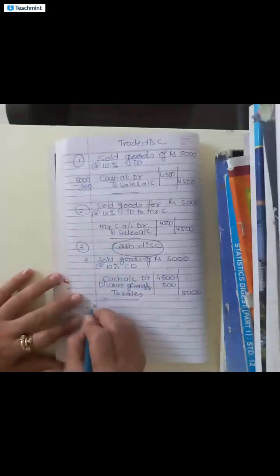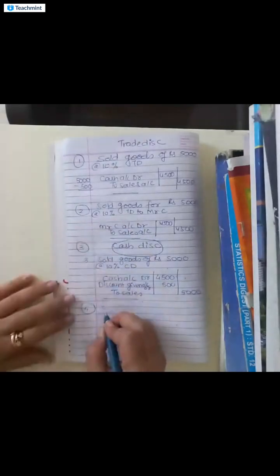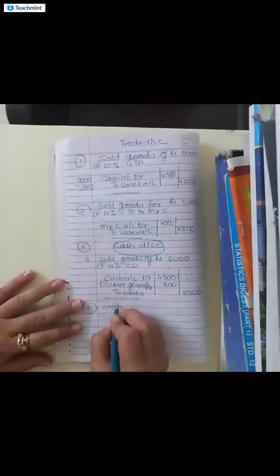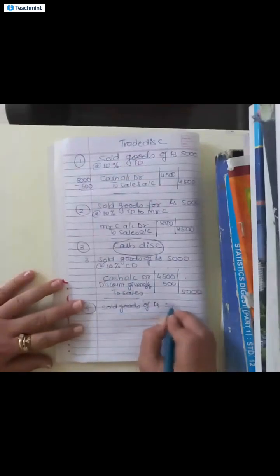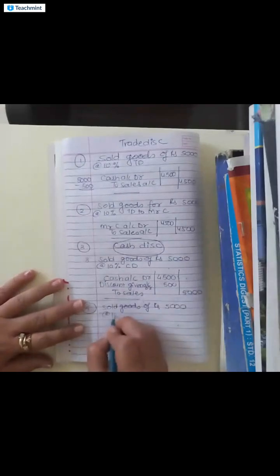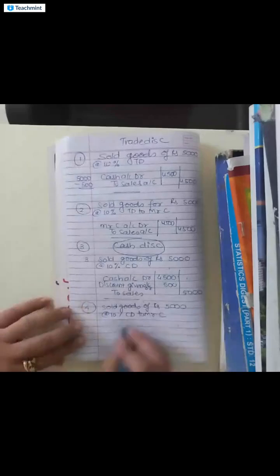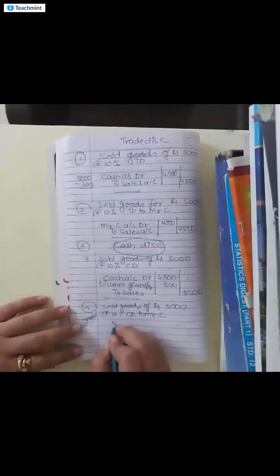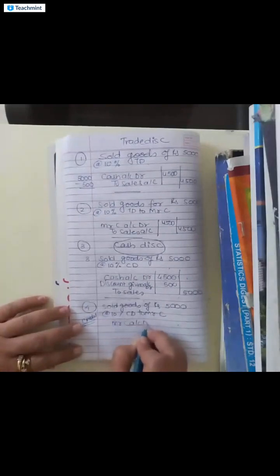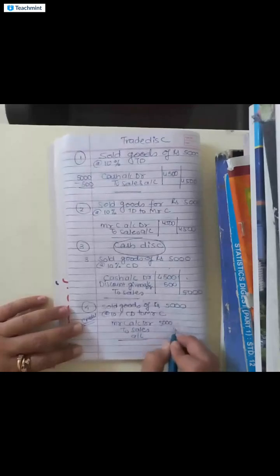And in the same way, same sum, but if the word is CD instead of TD and it's a credit transaction, like sold goods of rupees 5,000 at 10% CD to Mr. C, then since it's a credit transaction, cash discount will not be recorded. So we simply write Mr. C account debit to sales account, and here the amount will be 5,000 only.